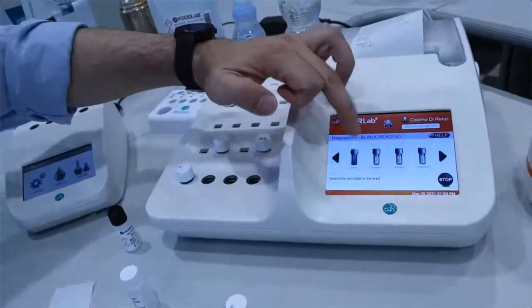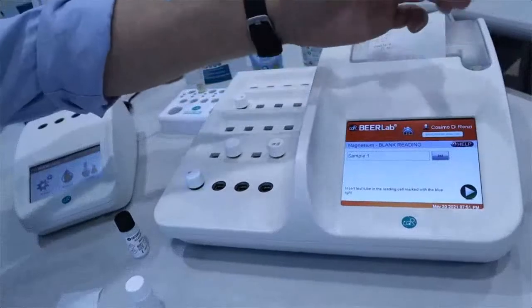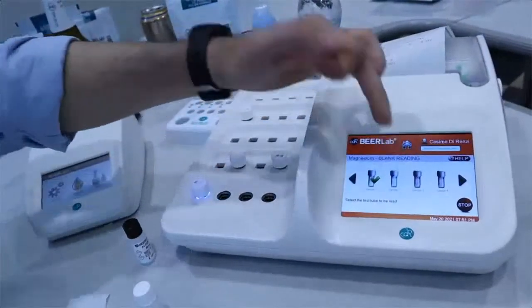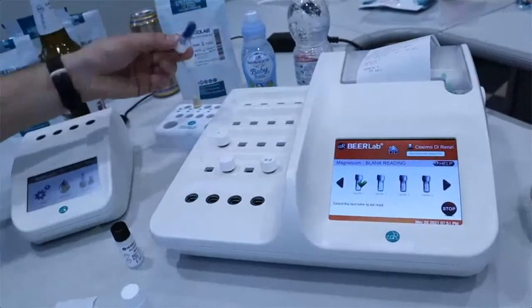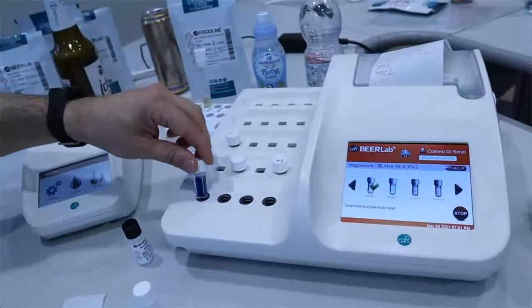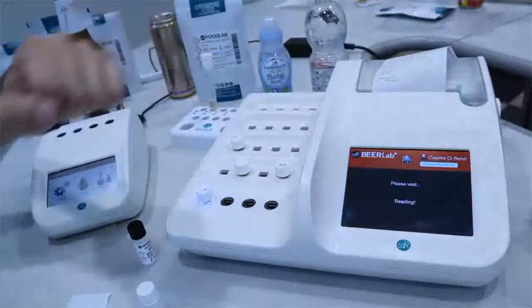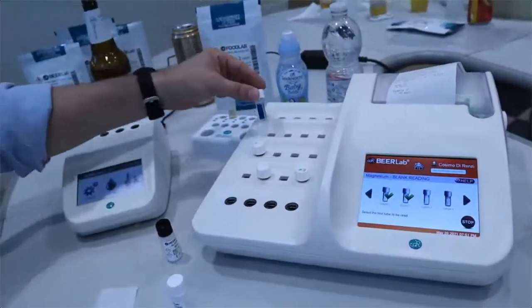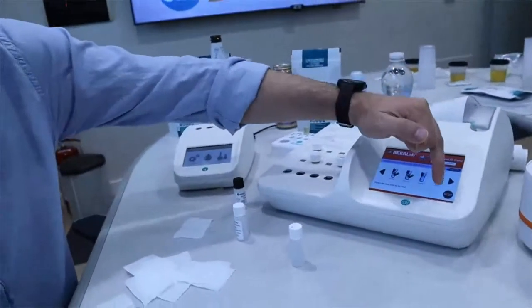We select sample 1, and we read the blank, the starting point of the reaction. As you can see here, sample 2, and we move ahead with the sample 2. So cuvette 2, we select sample 2, and we read it. So now we are doing two analyses of magnesium in water. At the end of the session, we press stop.